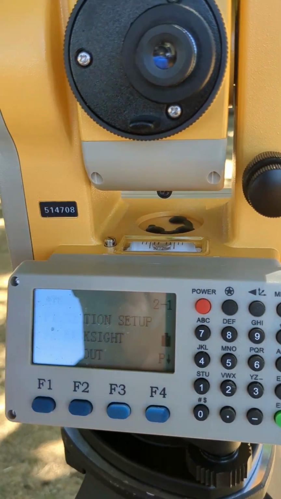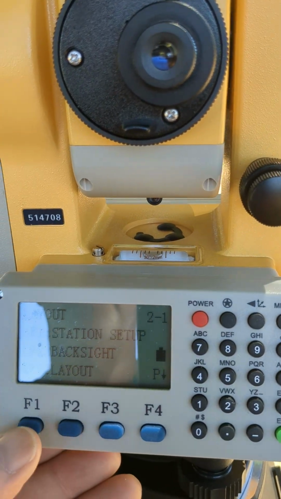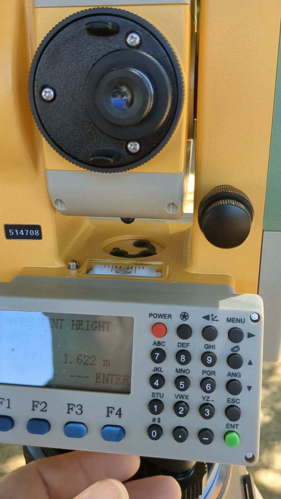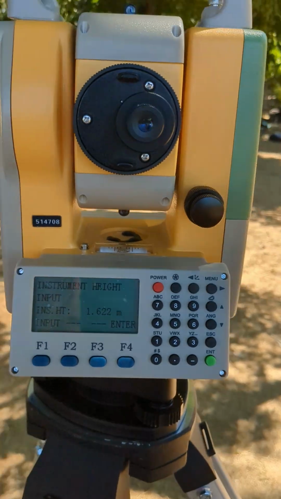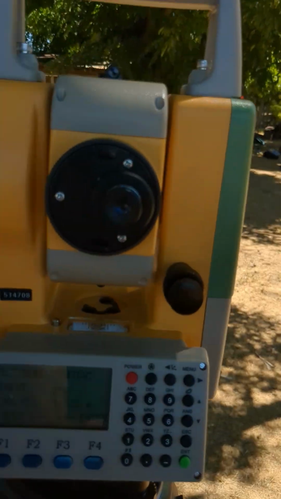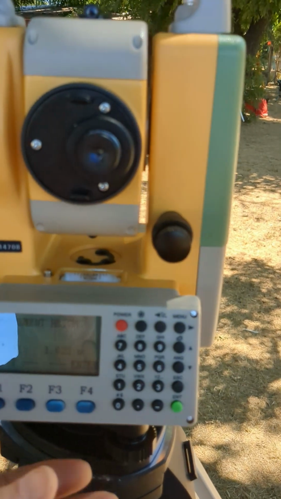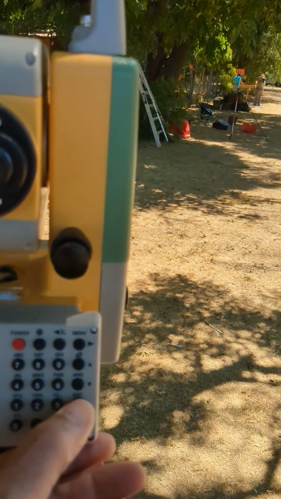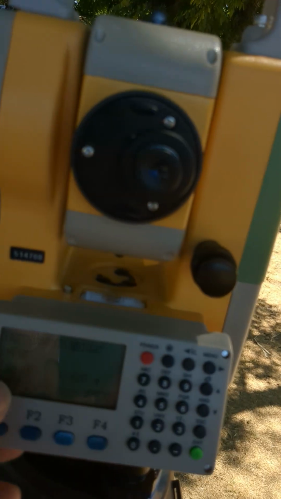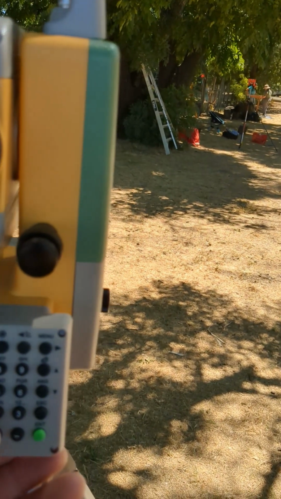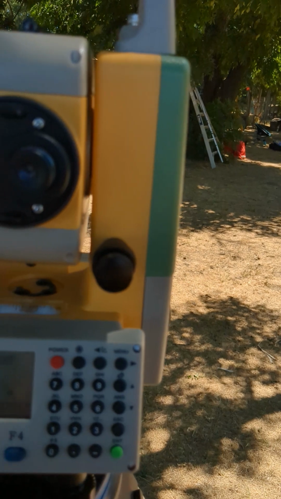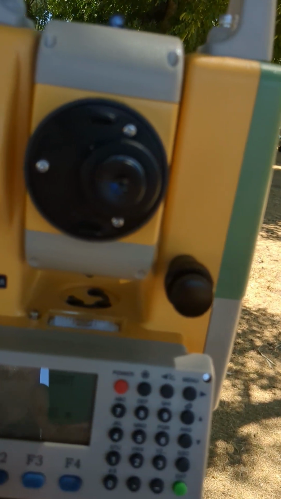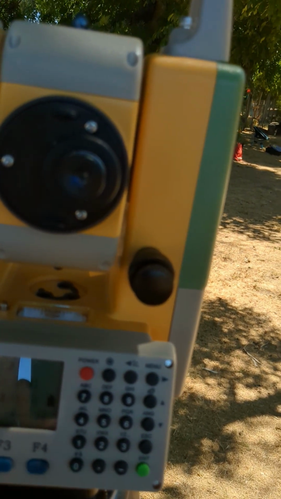The station setup, most importantly, is did I change the height of the element? So let's hit F1, and it asks for my height measurement. So I'll check that right now. Okay, so I just measured 1.582 meters to the line here. So I'm going to hit escape, I'm going to hit input, 1.582 meters, and hit enter. So now I have my instrument height.